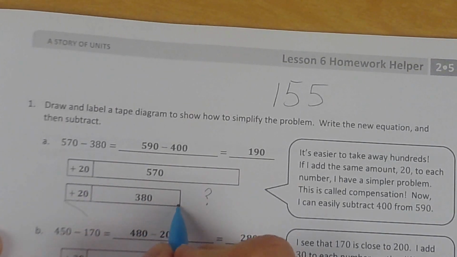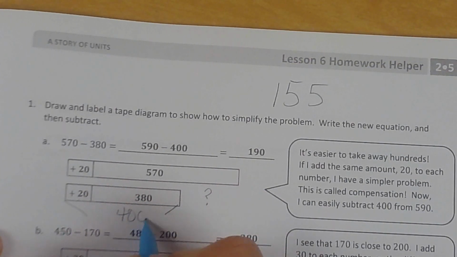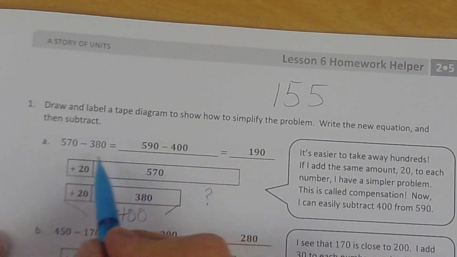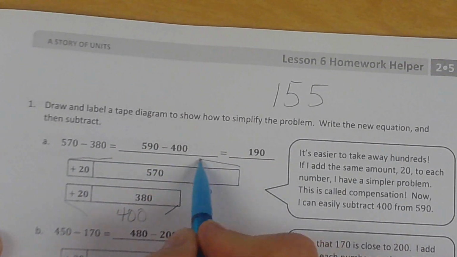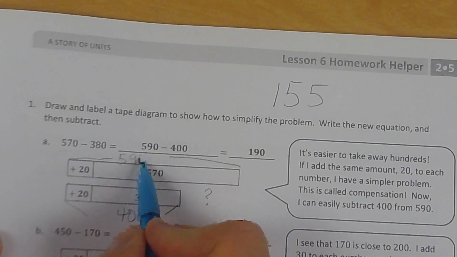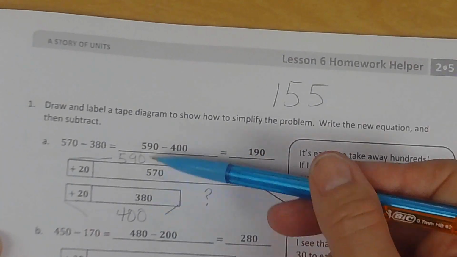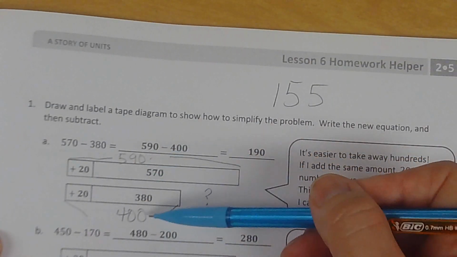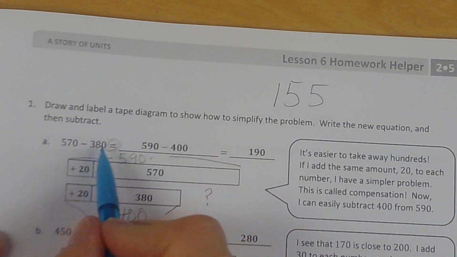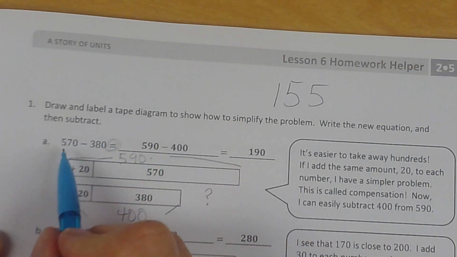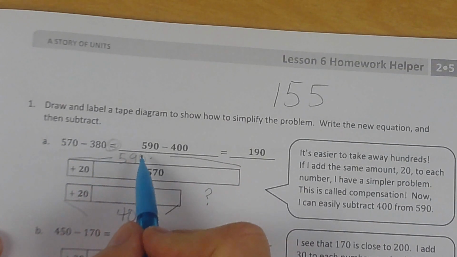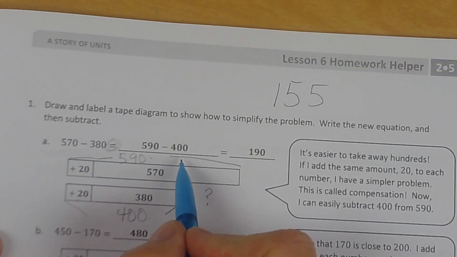That'll mean that from here to here now it's 400. We have to do it to both, so I'm going to add 20 up here as well, and 570 plus 20 is going to be 590. Now this is my new equation, 590 minus 400. And they have an equal sign here because this is the same thing. 570 minus 380 is the same thing or equal to 590 minus 400.